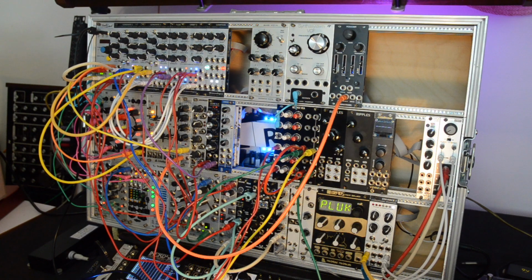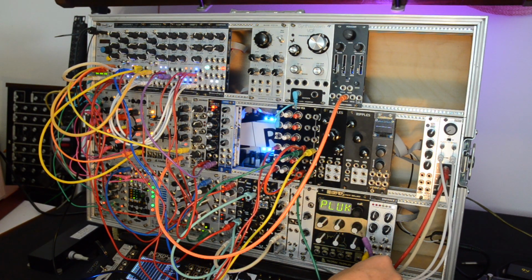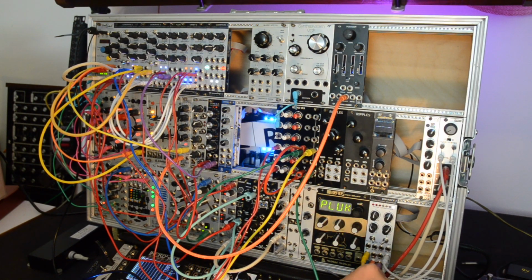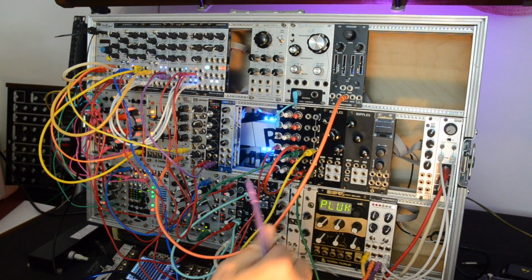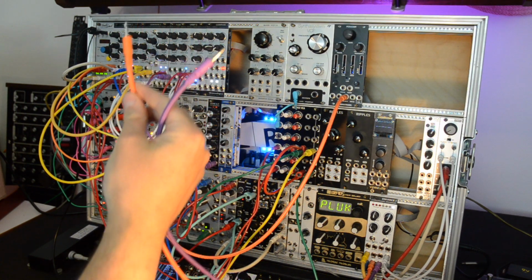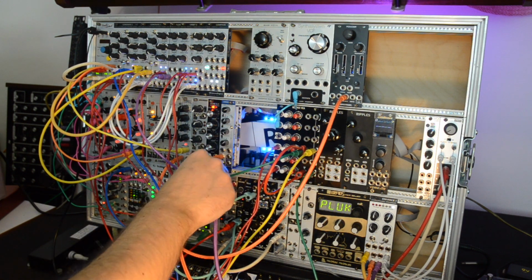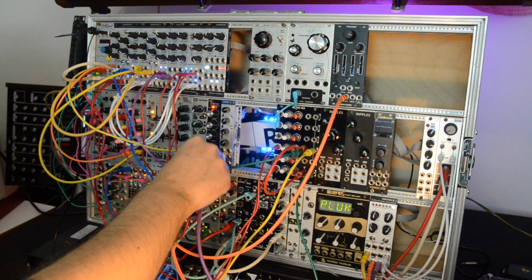And now I'll use these two cables to insert several effects into the side channel on Enhance 2. So the purple cable is going back into Enhance 2 and the orange one is coming out. Let's try a filter. Let's use the bandpass on the Cinnamon.